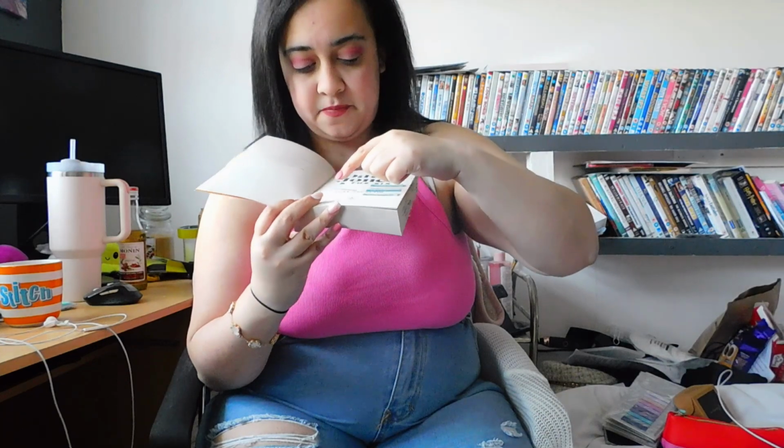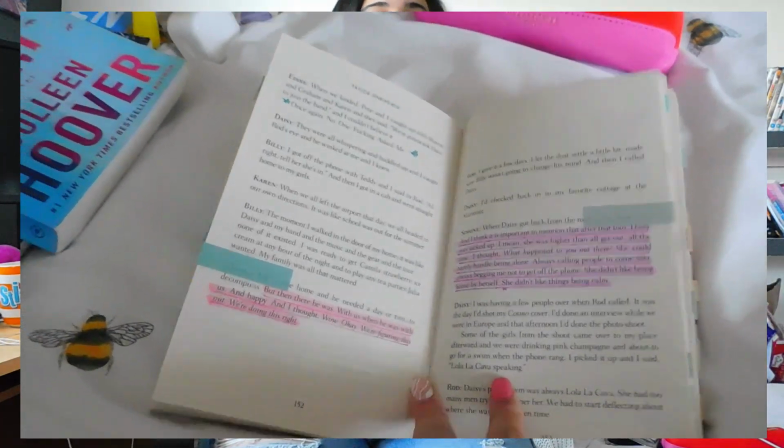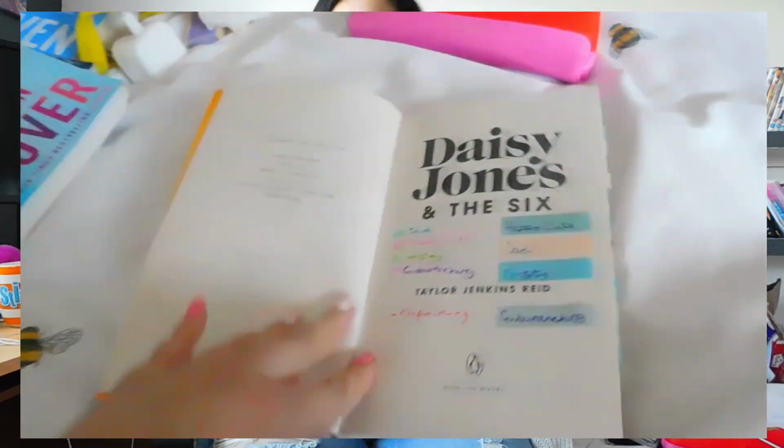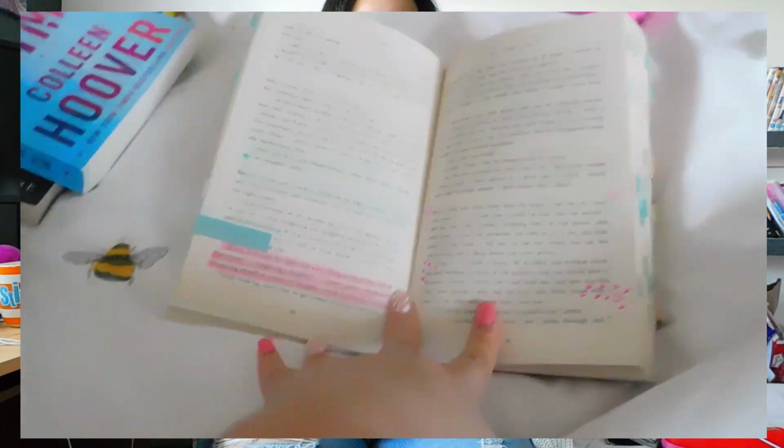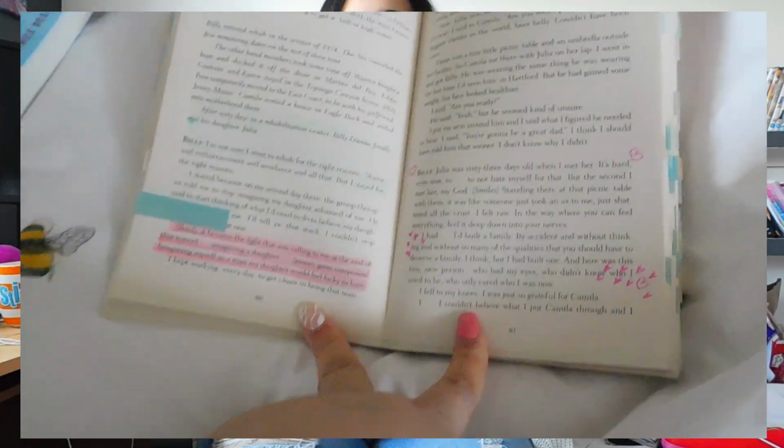And then finally we're going to look at Daisy Jones and the Six because I annotated this too. So I have a key. I have blue, like I said, blue sad, pink happy, green angsty, purple gut wrenching. Because this book wasn't really a romance book, so I had to think about it. I was like, something that's going to pull my heart out of my strings goes purple, and I know a lot of it does. And then I put a red line for empowering, because there's some empowering things in this book, and I forgot when I started, so I kind of went in there.